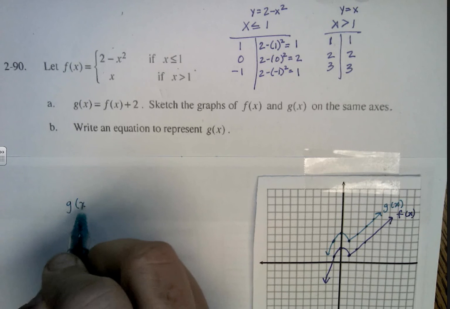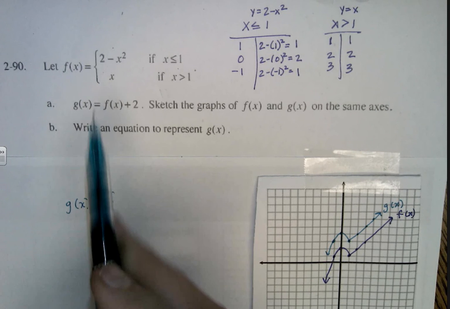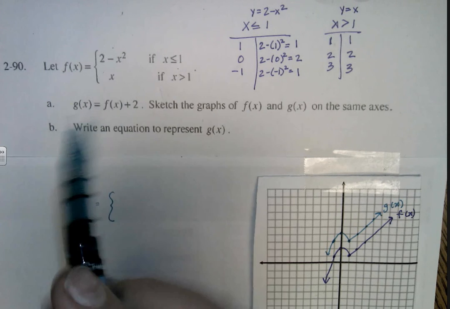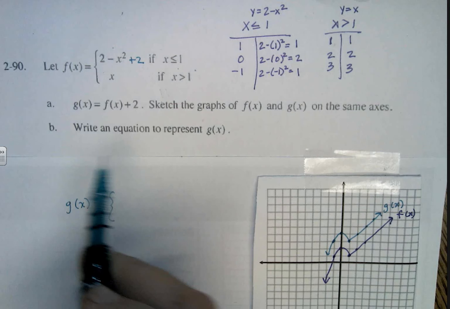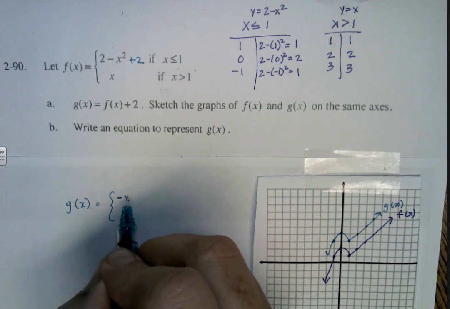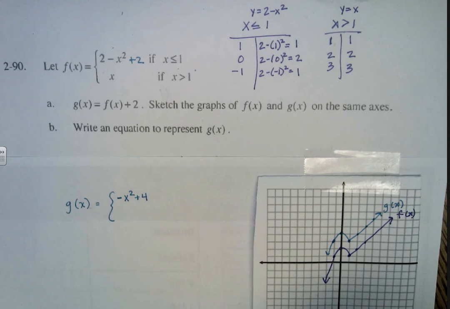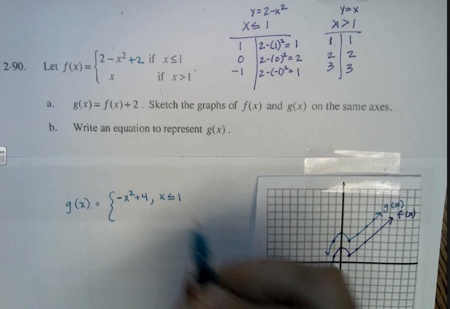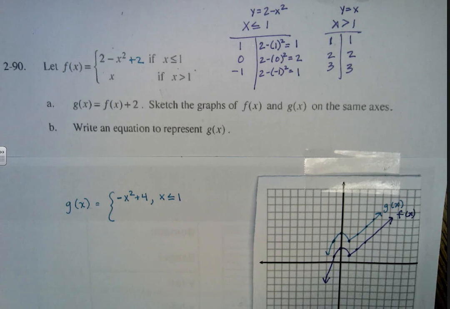So g of x is now this same function just moved up 2. So when I combine like terms, and if I wanted to rewrite it, I could go negative x squared plus 4. And here is that picture. I'm good. And the domain did not change because we did not move left or right. All we did was move it up.